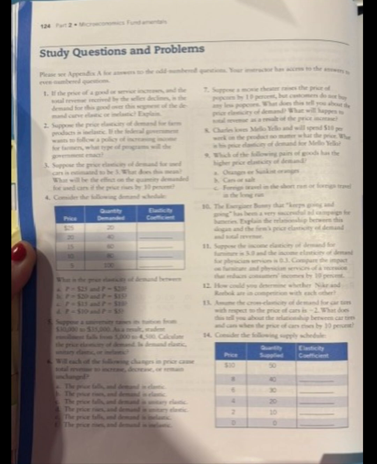7. Suppose the movie theater raises the price of popcorn by 10%, but customers do not buy any less popcorn. What does this tell you about the price elasticity of demand? What will happen to the total revenue as a result of the price increase? 8. A child loves Mellow Yellow and will spend $10 per week on the product no matter what the price. What is the price elasticity of demand for Mellow Yellow?